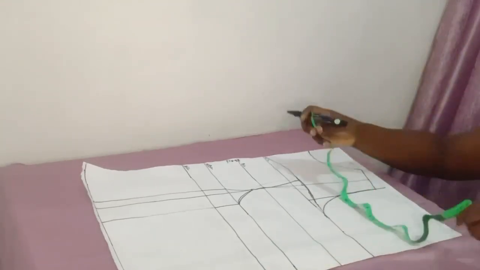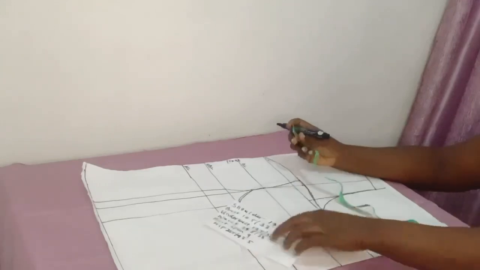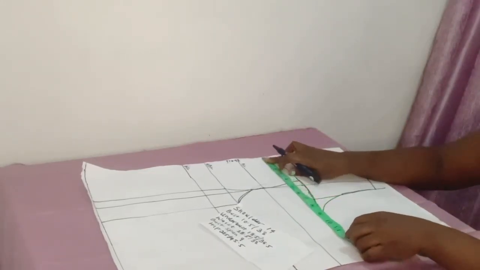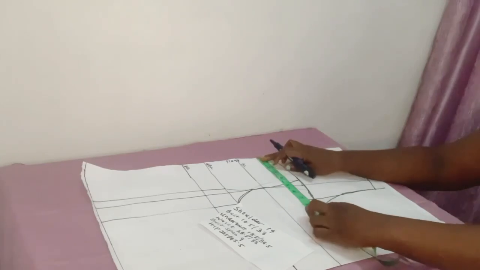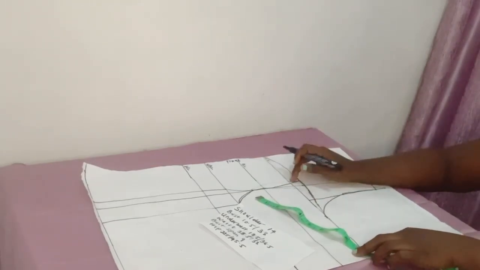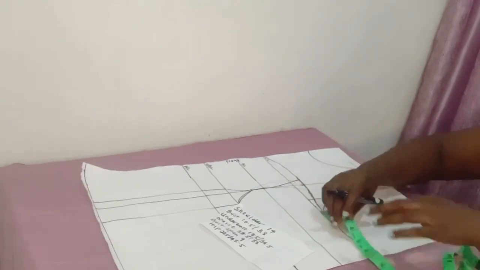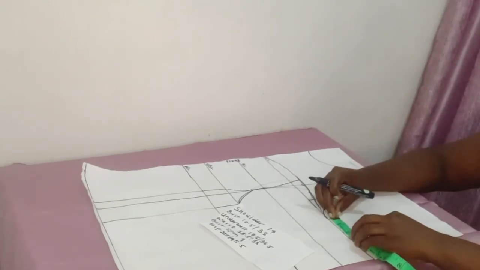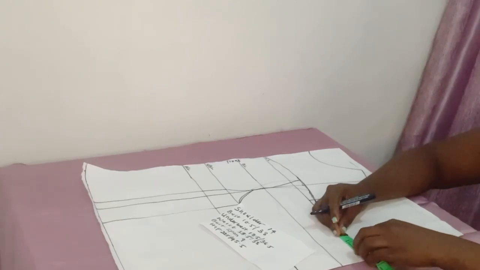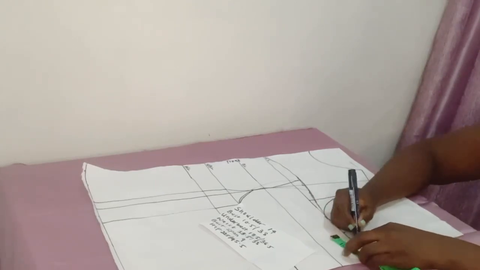So now the next measurement we're going to be taking is our circumference. My bust is 38. I divide that by 4, I have 9.5. So this is my 9.5. Then the 1.5 that I took on both sides, I'll return it back. So I have my 1.5 here. Then I'll take in 1.5 inches for my allowance.